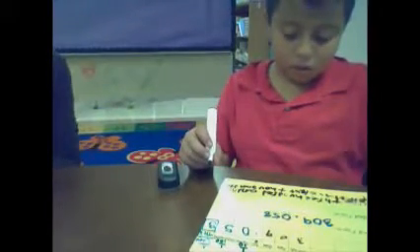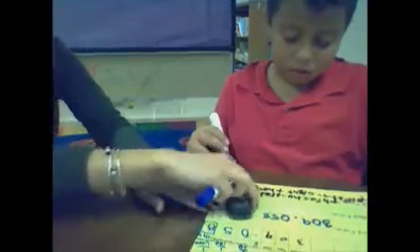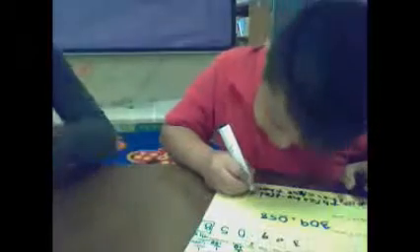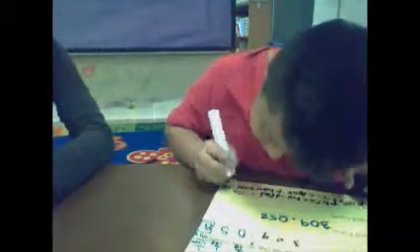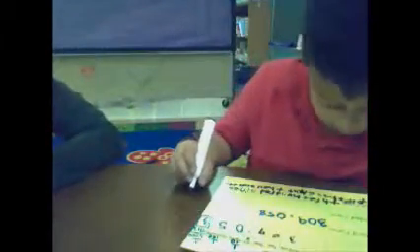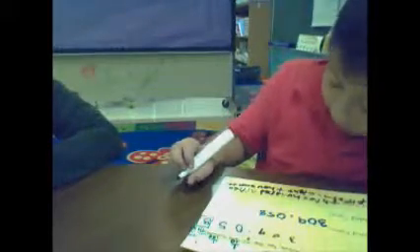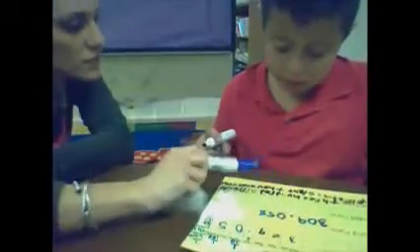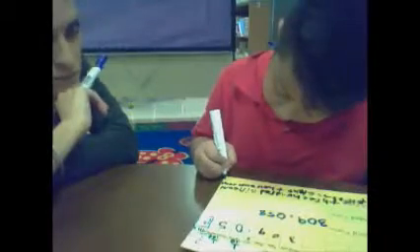Look. I'm going to erase this. What do you put in there? Let's see. 309 and 58 thousandths. Okay, 309 and 58 thousandths. Perfect. Good job.